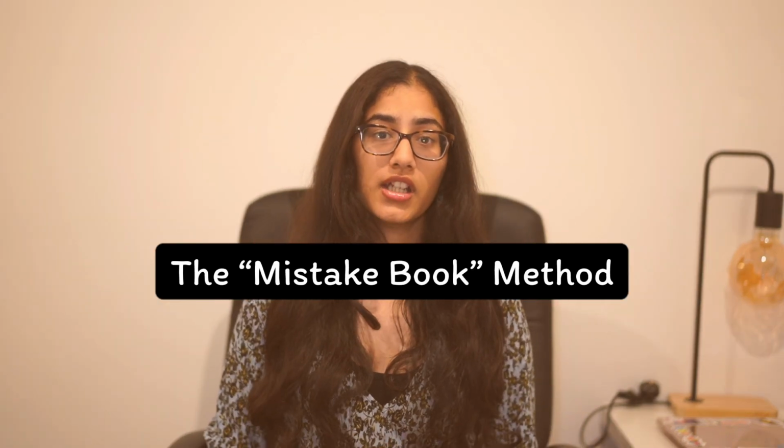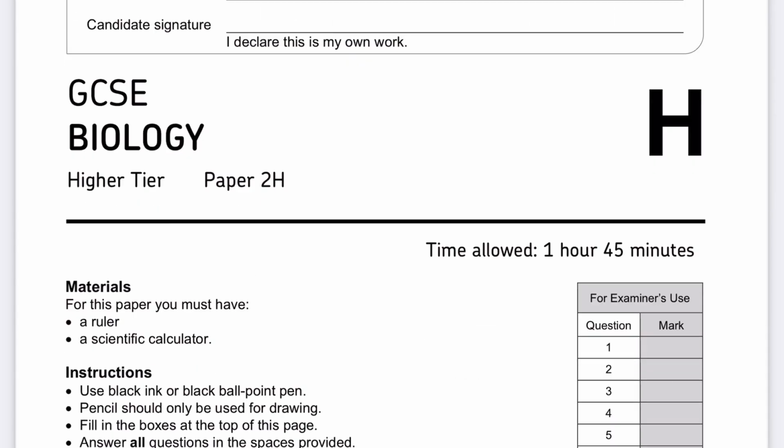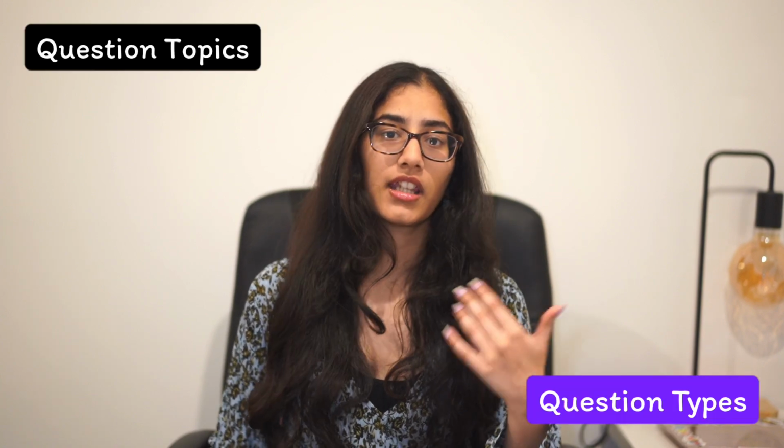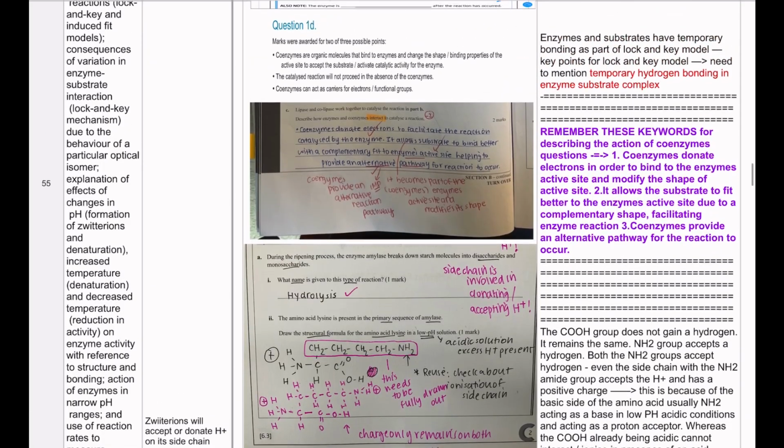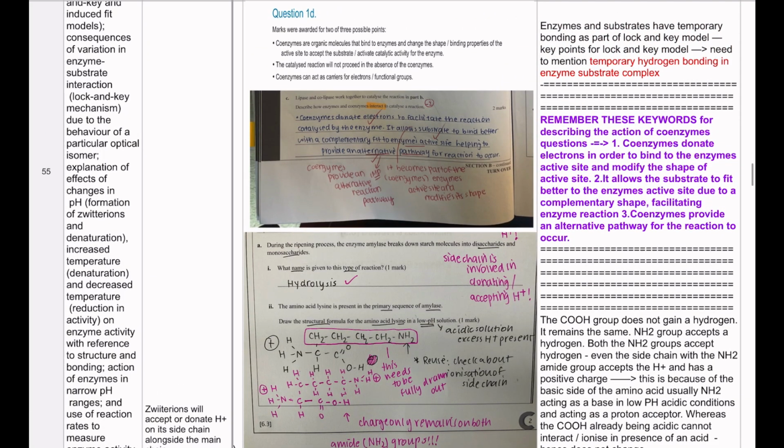I like to call this the mistake book method. Essentially, when you open up a past paper, go to your specification website, open up a past paper, you look at the general sort of question topics that are coming up, and you make a key or a legend, a table with those topic names and how many times a question has come up in that topic.